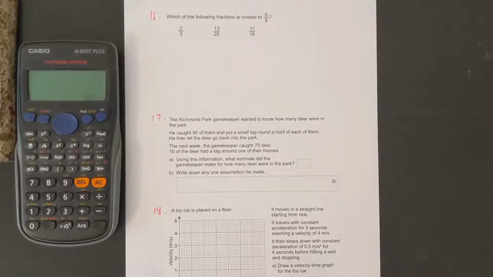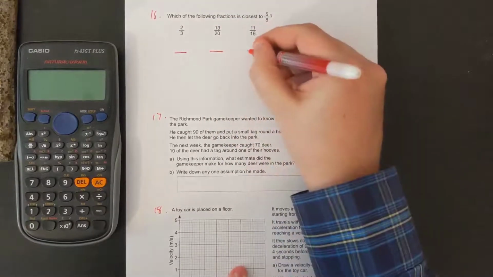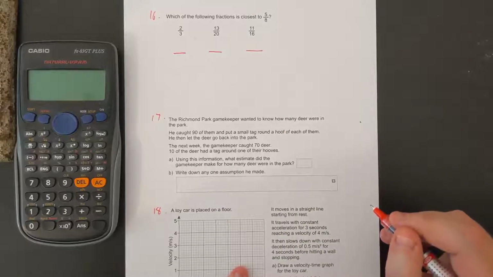The next trio of questions commences with question 16. Which of the following fractions is closest to 5/8? And so what I'm looking to do is to write all three of these fractions, or in fact four of these fractions, over the same common denominator.